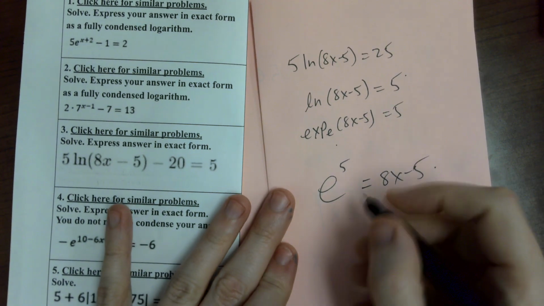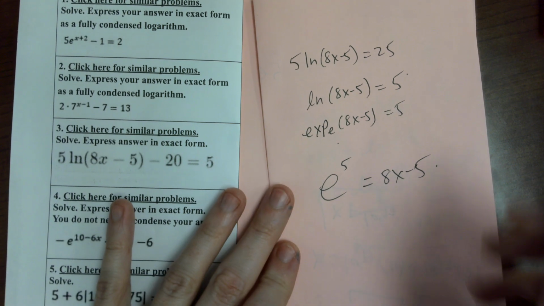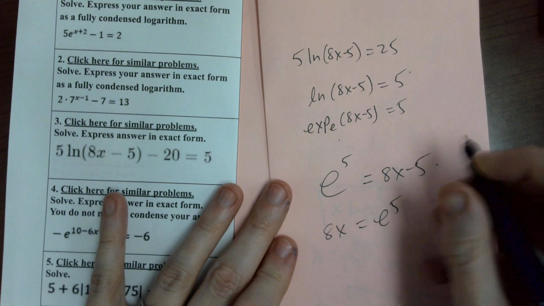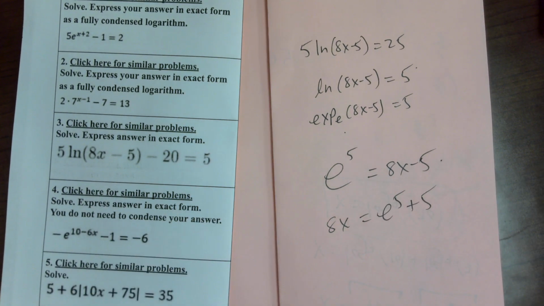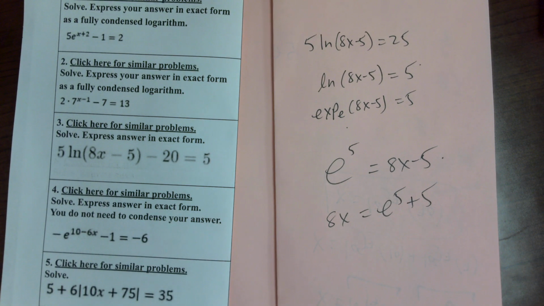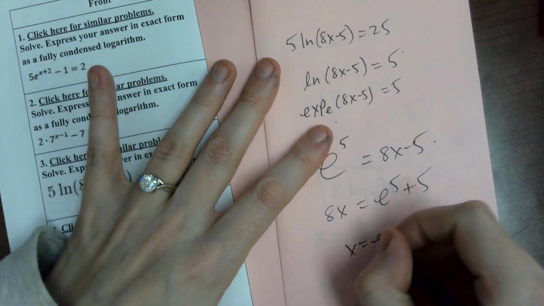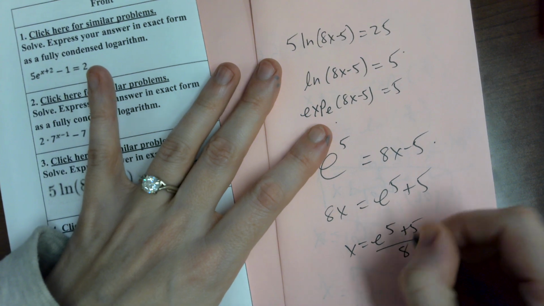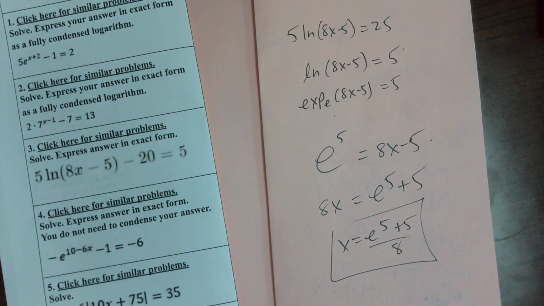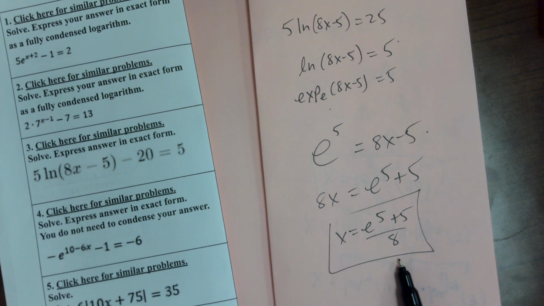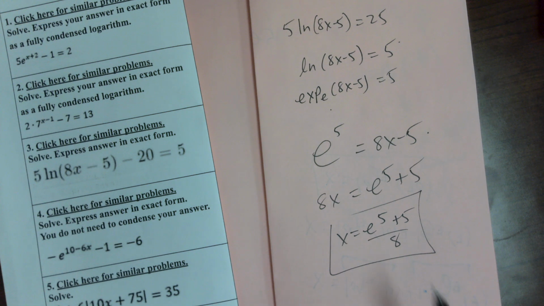Okay, and then you could solve. So I'm going to add 5 to both sides, and I'm switching the sides of the equation at the same time, just because I like my x's on the left. And then you divide both sides by 8. And you get that. Okay, and exact form means you don't use a calculator. If you plug this into a calculator, you're going to get a decimal. This is a number, an irrational number, though. That's why we have to use e, because e is an irrational number.